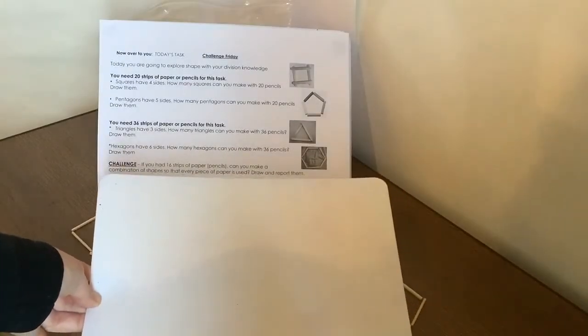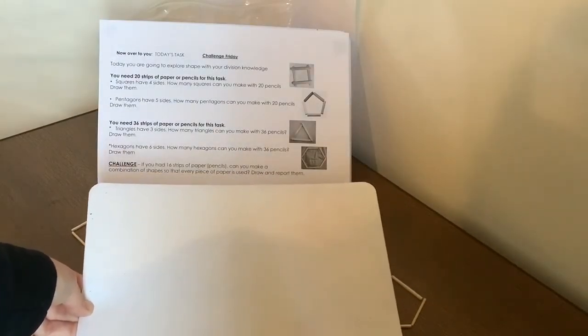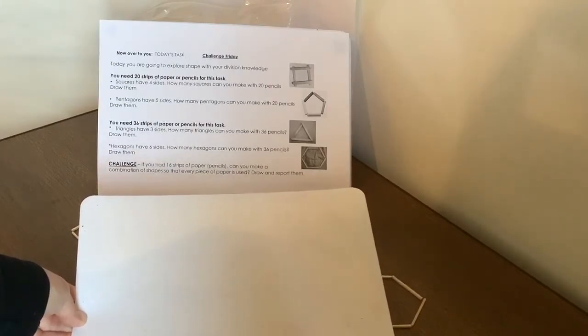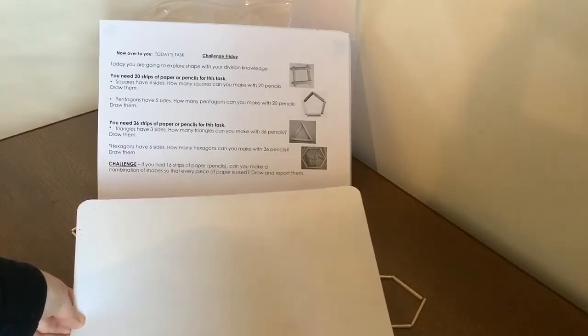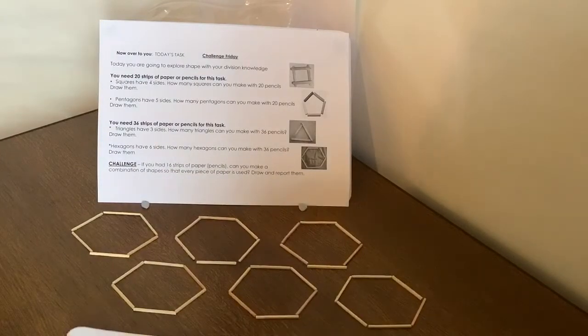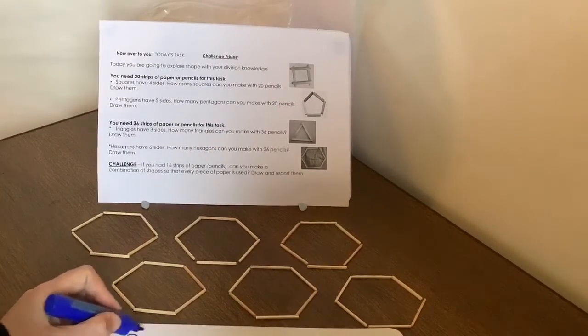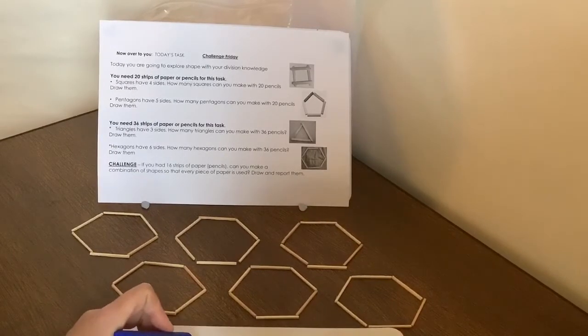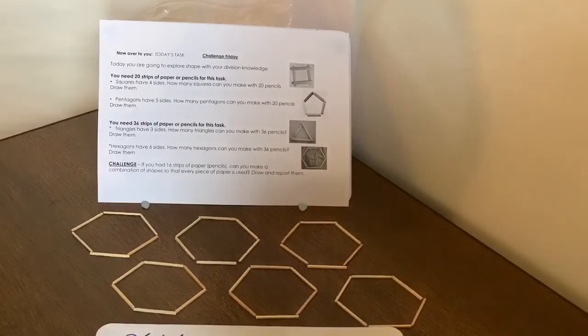Okay, this time I made hexagons. Now hexagons are 6-sided shapes. And if you had 36, could you use your skip counting to help you? How many hexagons should I have underneath? Ta-da! You're right. There would be 6 hexagons, wouldn't there? Because 6 multiplied by 6 is 36. Or 36 divided or shared into groups of 6 equals 6.